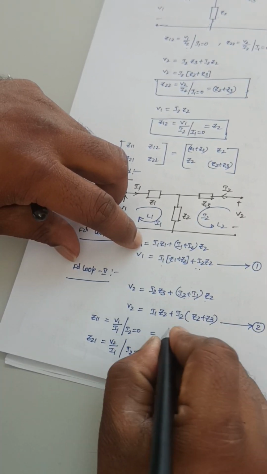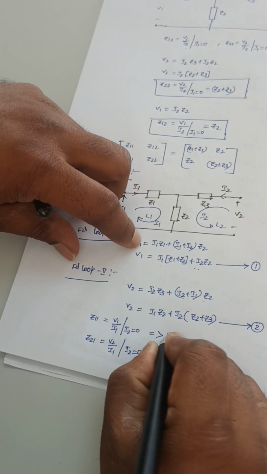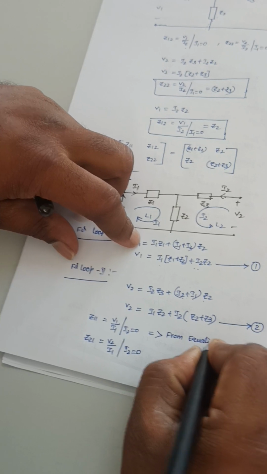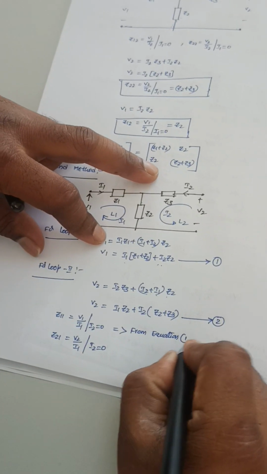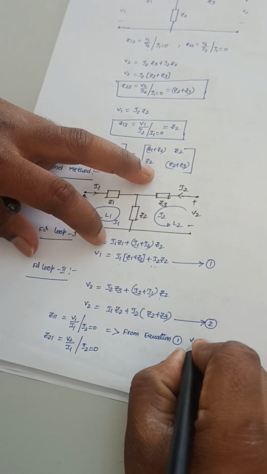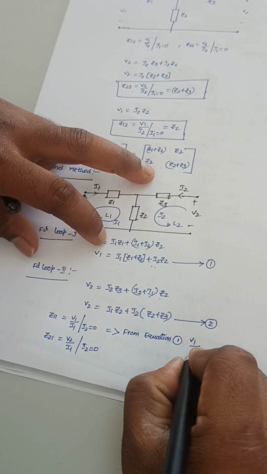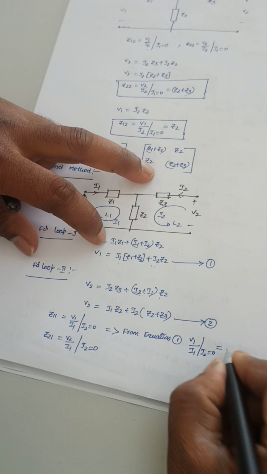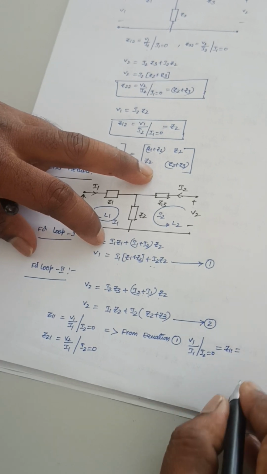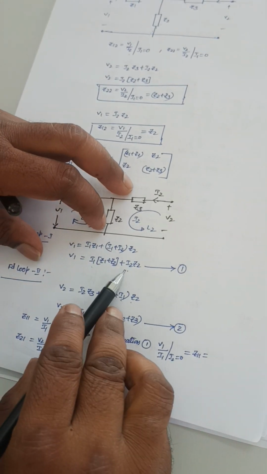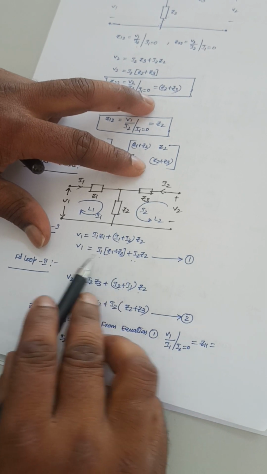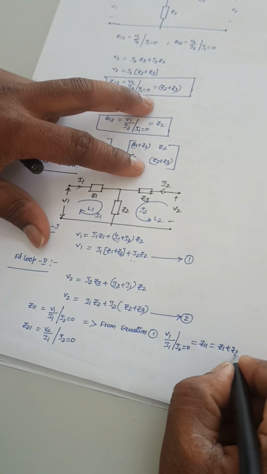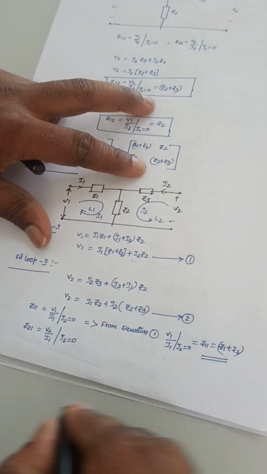So from equation 1, V1 by I1 at I2 equal to 0 is equal to Z11. If I make I2 equal to 0 here and substitute, V1 by I1 is equal to Z1 plus Z2. So this is the value of Z11.